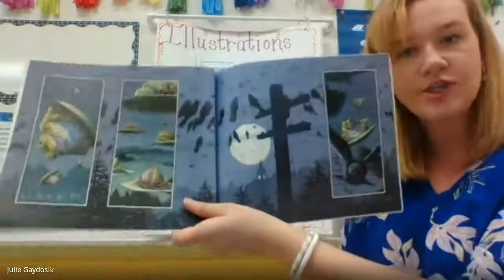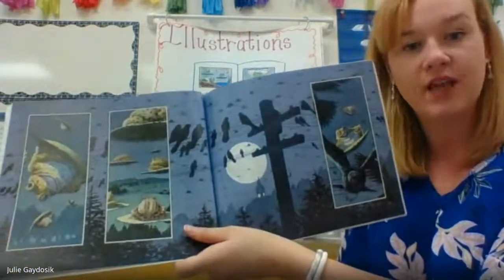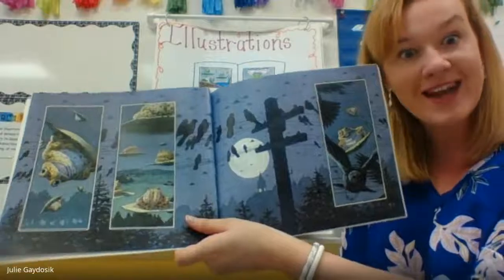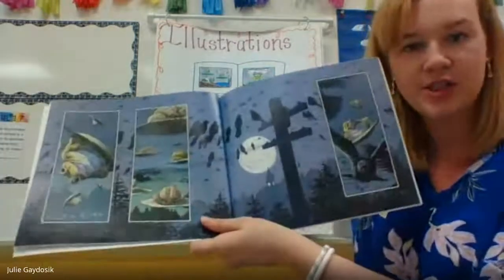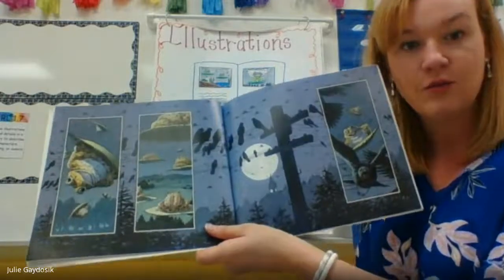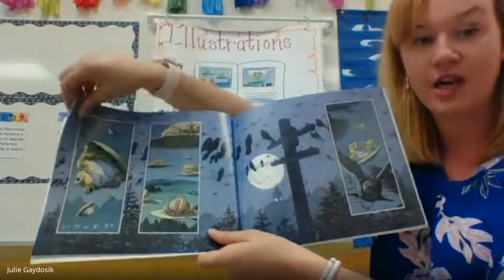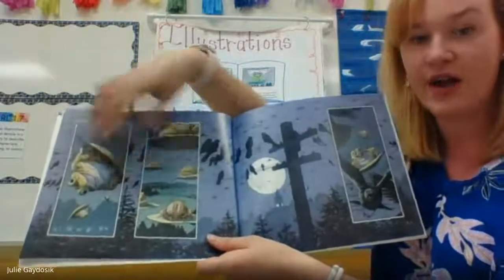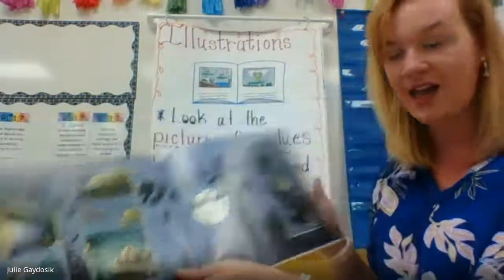So, how would you describe the setting right now? When is the story taking place? At night, that's right. Good job. How could you tell that from this picture? The sky's dark. It talked about it being in the evening, but it's dark, right? The sun was setting on that last page. There's the moon in the sky.